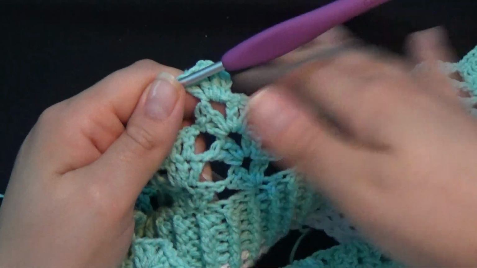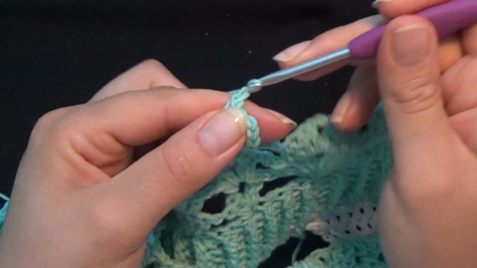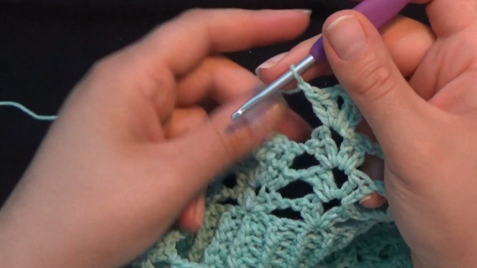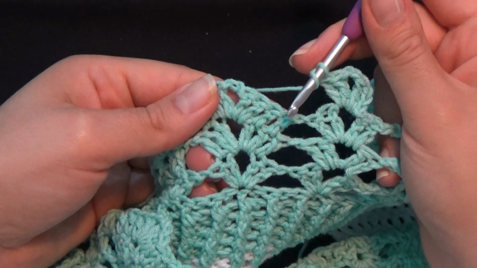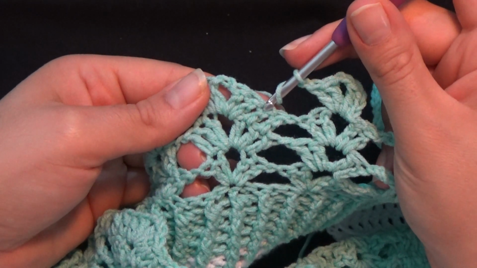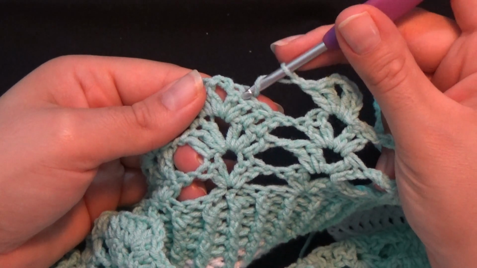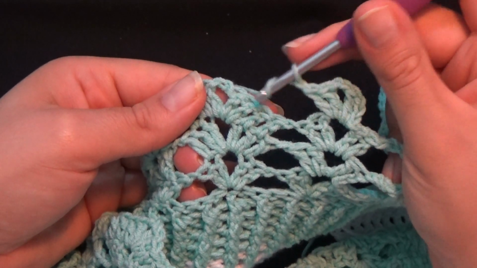Okay, we have completed this step, so chain 1, and now we're going to crochet on top of the big shell, the one that we work our increases. So as always, skip the first stitch, starting from the second one, work 1 double crochet in each stitch going upwards. So we're going to work 1, 2, 3.